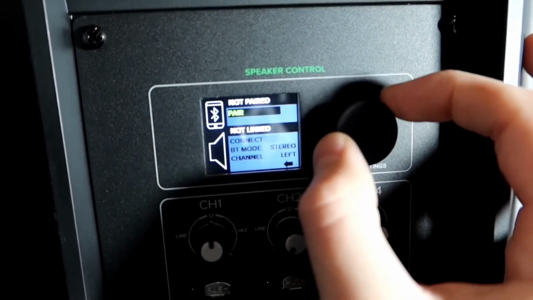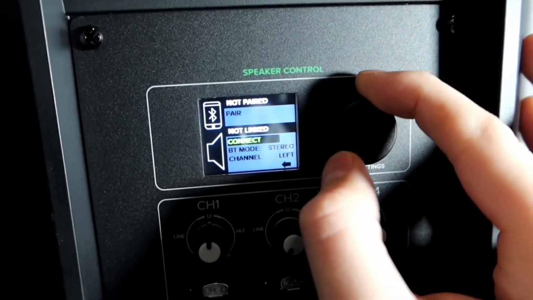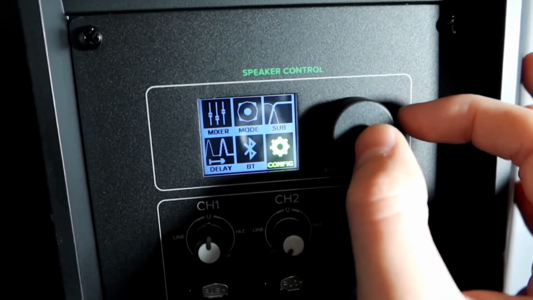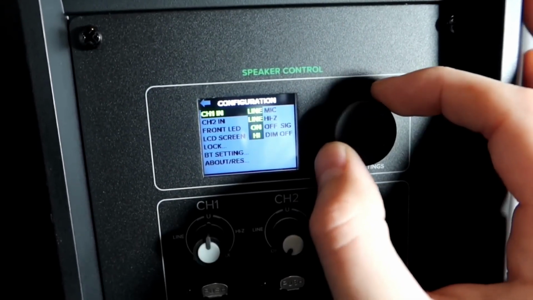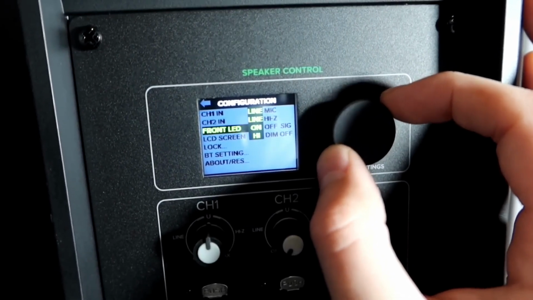We also have Bluetooth, so this is where we can pair our device very easily. This is also where we can do a little bit of linking, so this is where we can link speakers. You can look more into that though in the app because it's a little bit easier in there. Configure, this is where you can get into the nitty-gritty details. So you can set channel 1 as a line or a mic. You can set channel 2 as a line or a high Z.